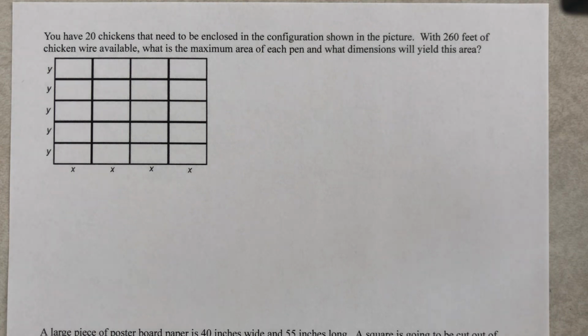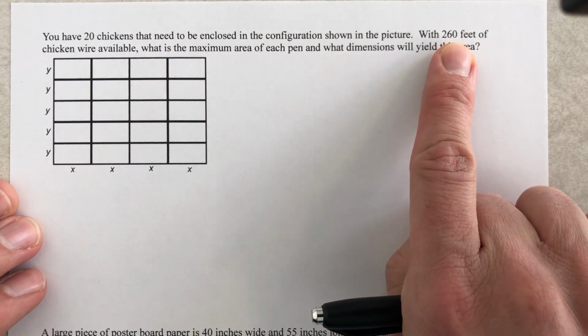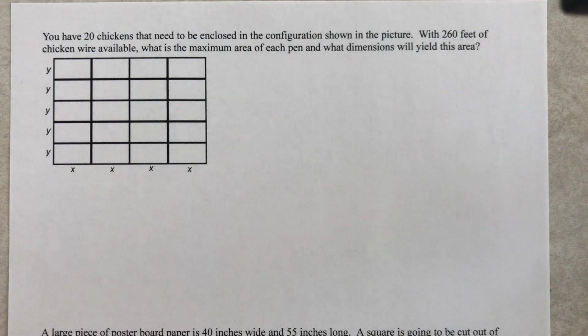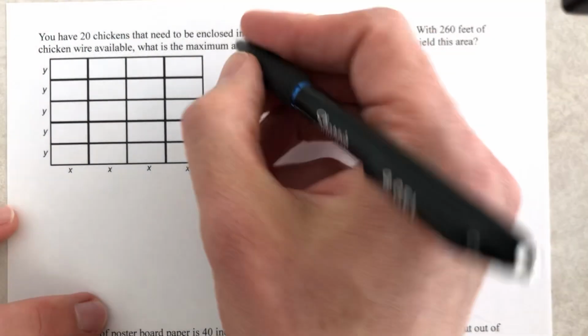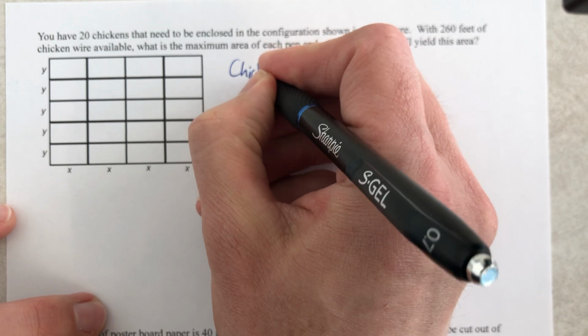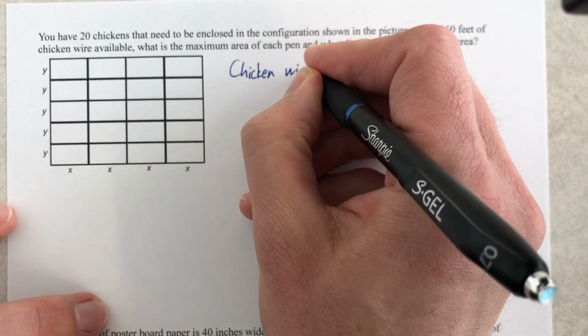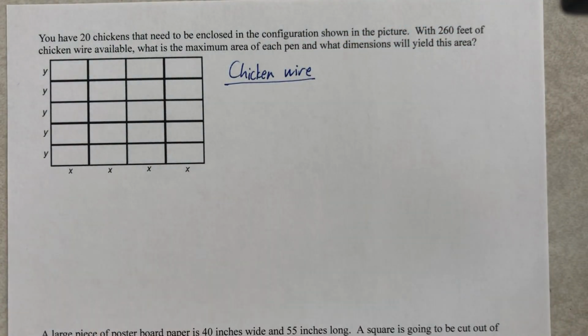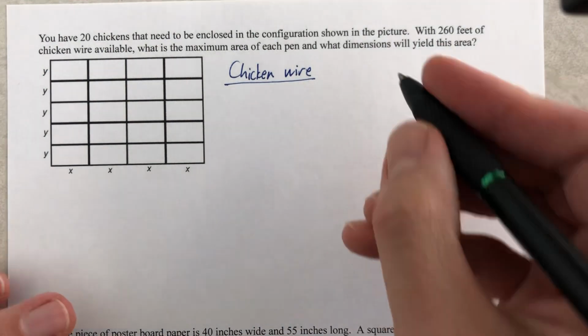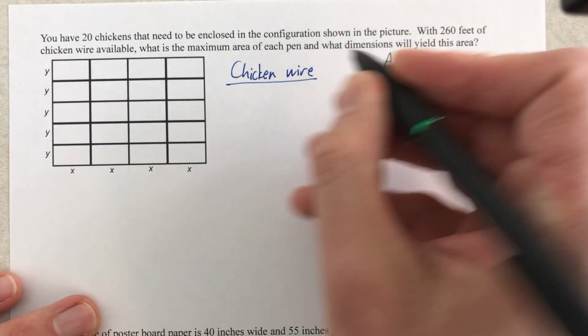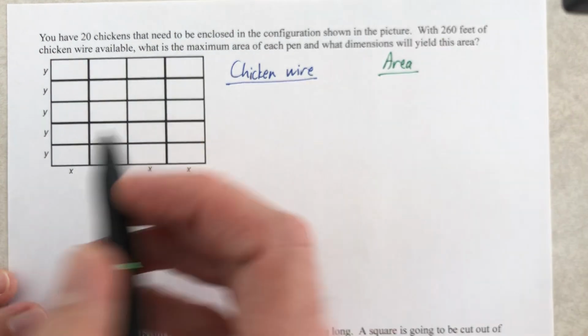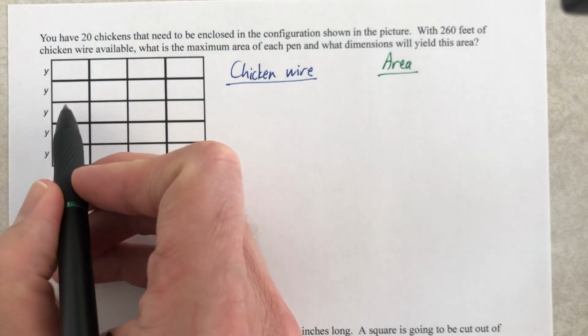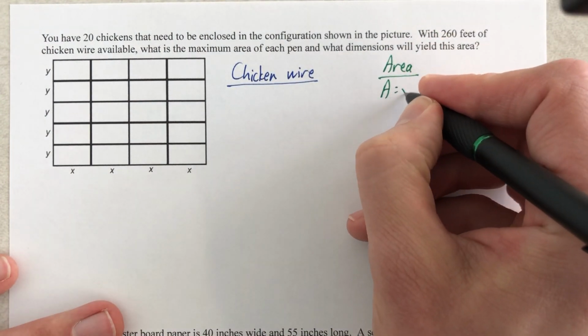So, as with most problems, all problems, I can't think of an exception to that, you're going to have something you know and something you don't know. What I do know is 260 feet of chicken wire available. So I'm going to create an equation for chicken wire. We have the chicken wire equation, and we're also going to have the area. This is the area of each pen, so it's just one little pen. There's chicken pen, chicken pen, chicken pen. So the area is X times Y.